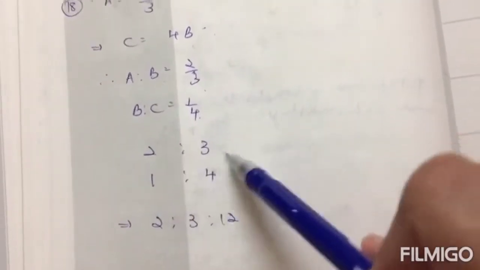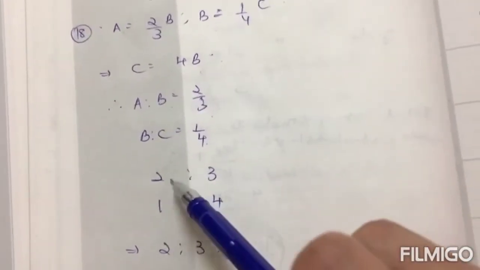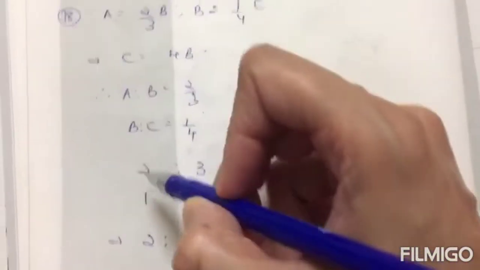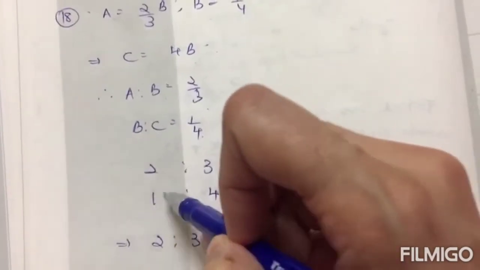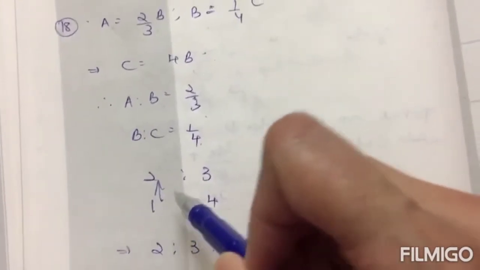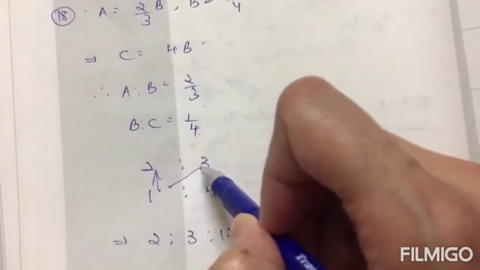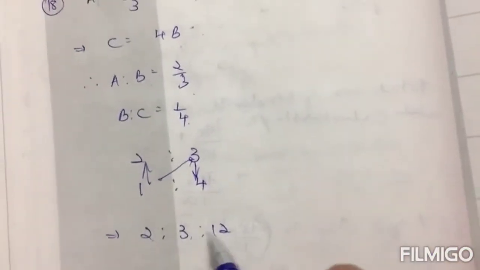Okay. Now remember we did this, I think this was one of the first questions. So we write A is to B here and B is to C, and then we have to multiply this, okay, then this and this. Remember it was one of the first questions. 2 is to 3 is to 12.